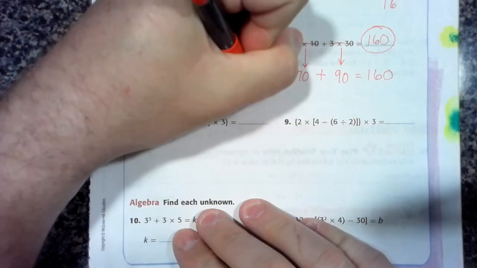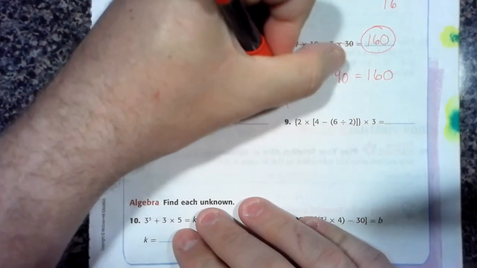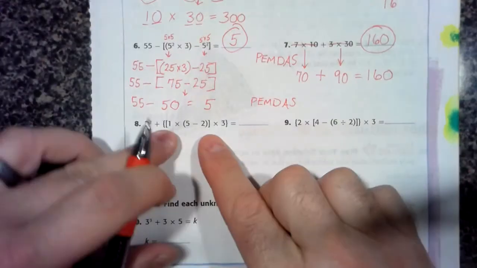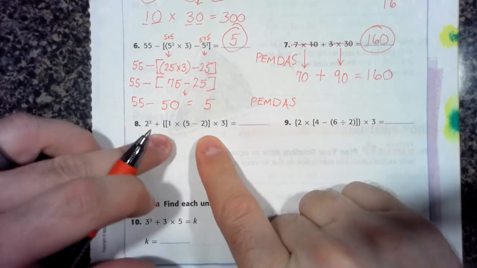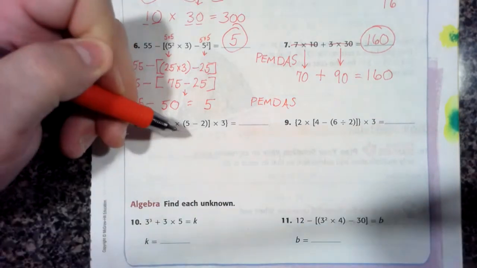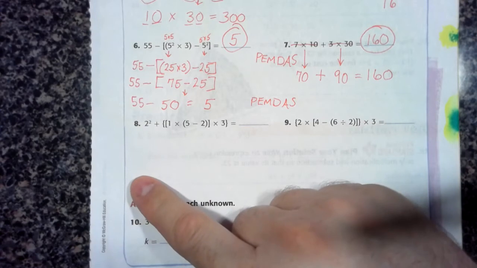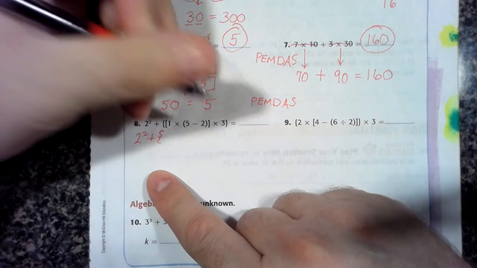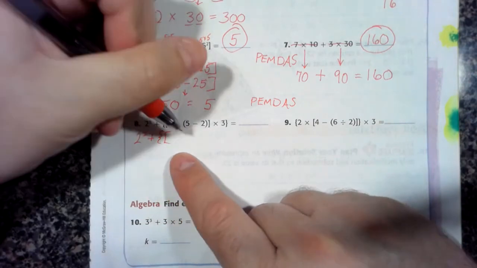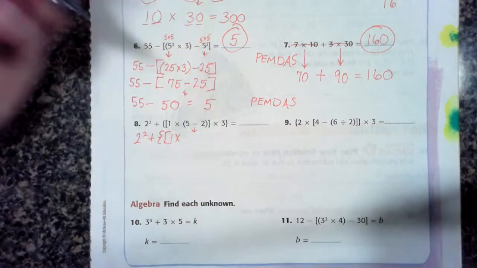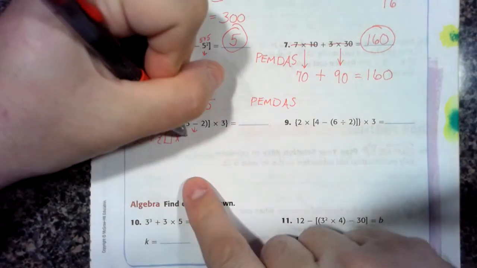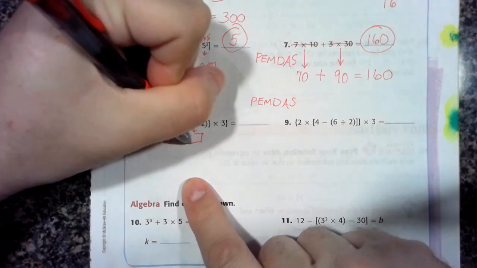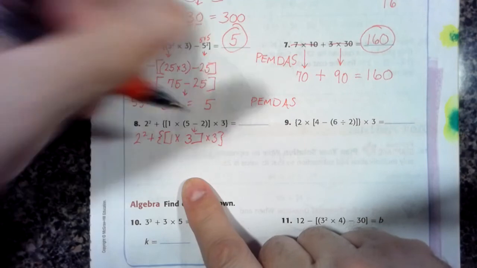We're going to write PEMDAS right here so we can see it on the screen. PEMDAS. PEMDAS. All right, parentheses. Yes, we have a bunch of parentheses right here, right? Which ones do we do? Well, we do the actual parentheses in there first. So we're going to write 2 to the power of 2 plus the bracket right there, 1 times, we're just doing that problem right there. 5 minus 2 is 3. All right, so we put this bracket back times 3, and then the brace.